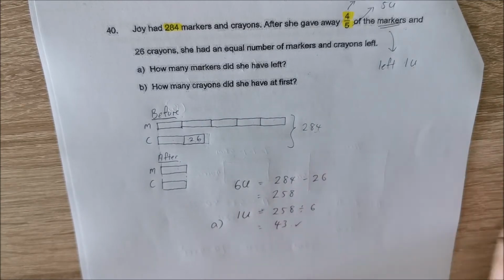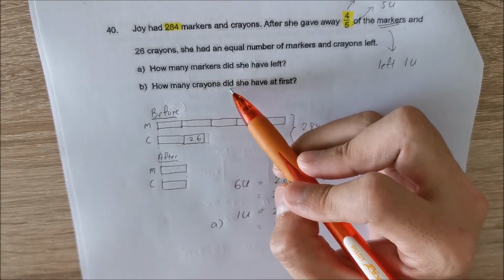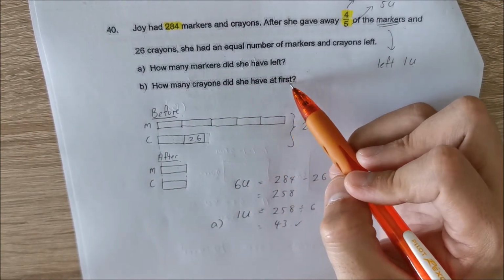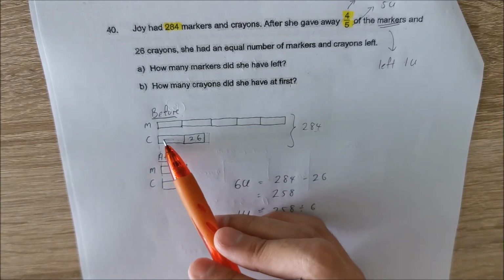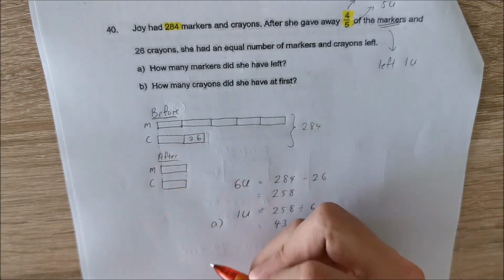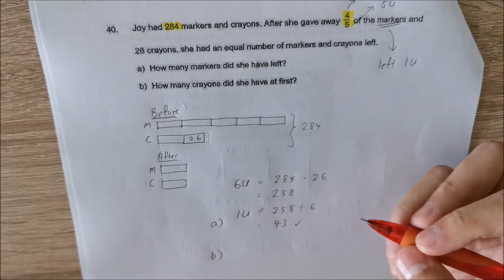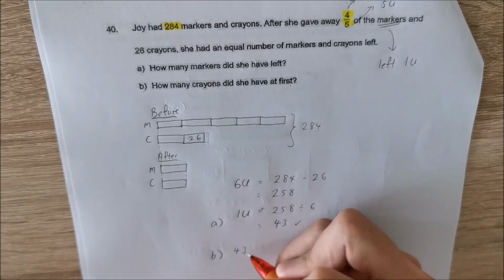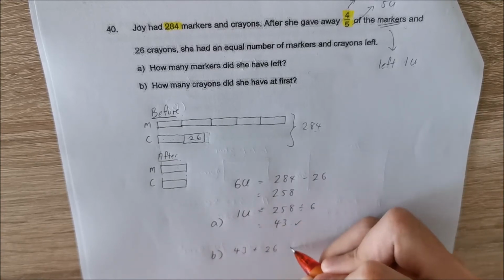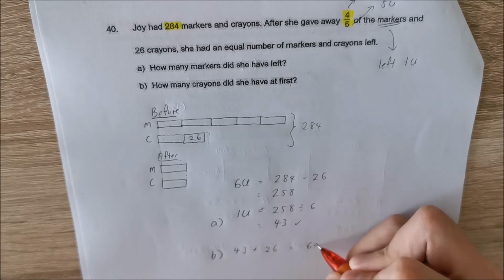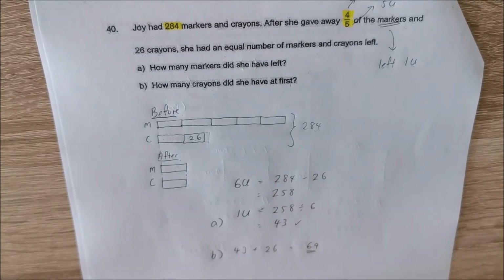Okay, and next, how many crayons did she have at first? Guys, at first, can you see that you look at this? It's 1 unit plus 26. So for part B, the answer is just 43 plus 26. That will give us 69. Okay.